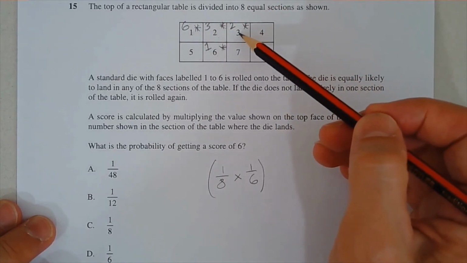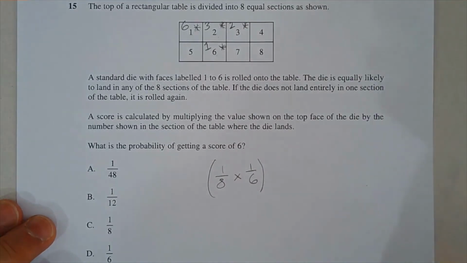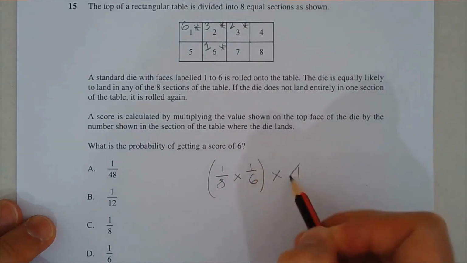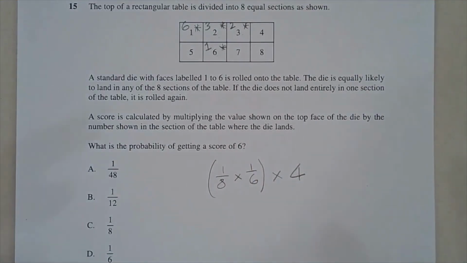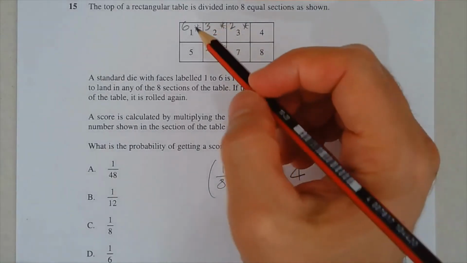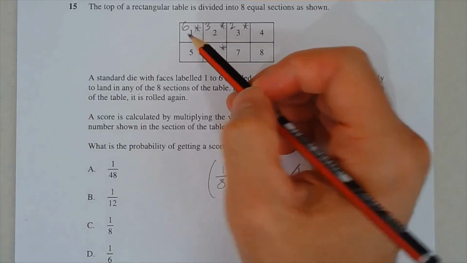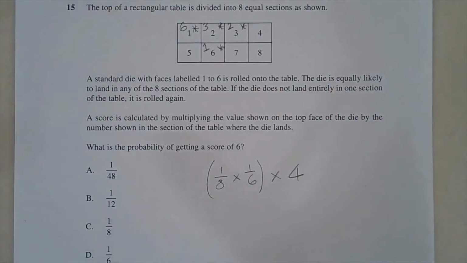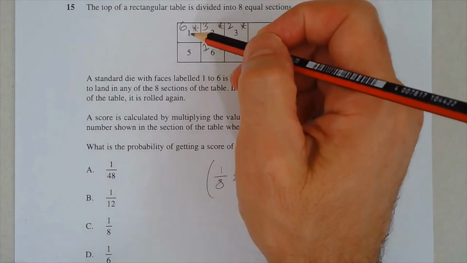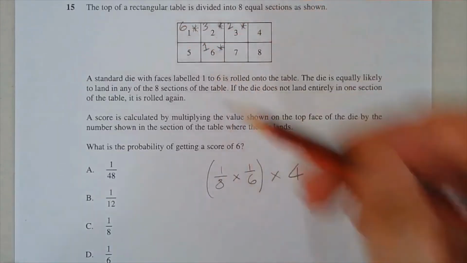And likewise with this square here and this square there. So we've actually got 4 of these equally likely outcomes of landing on a square and rolling a particular number. That event, should I say, is probably the better word to use: the event of landing on a particular square and rolling a particular number.